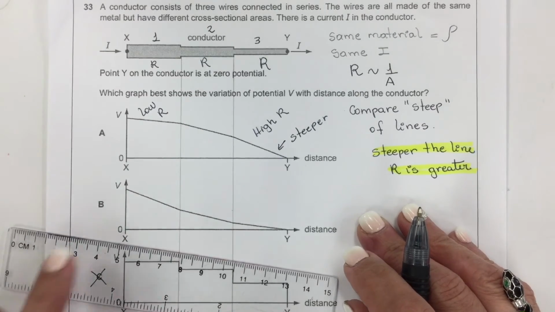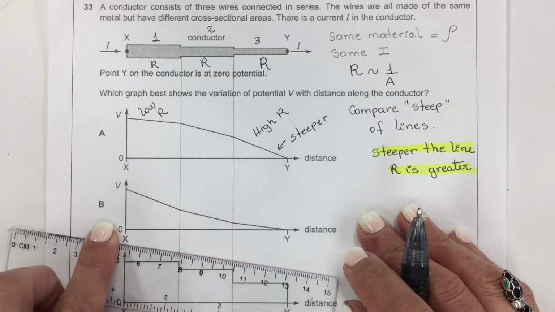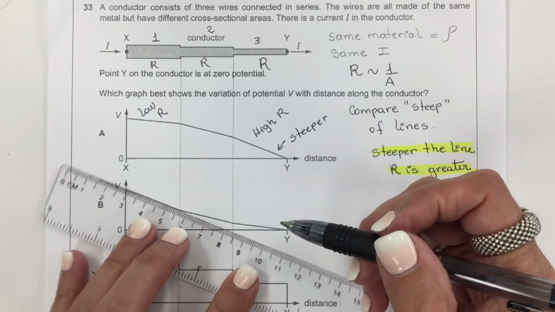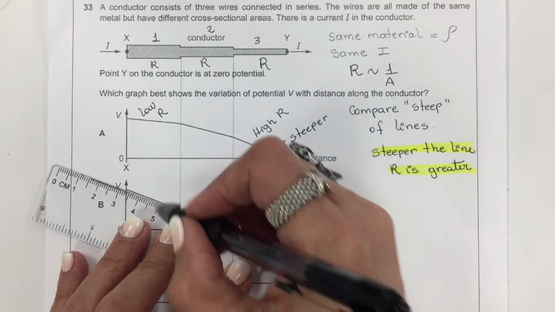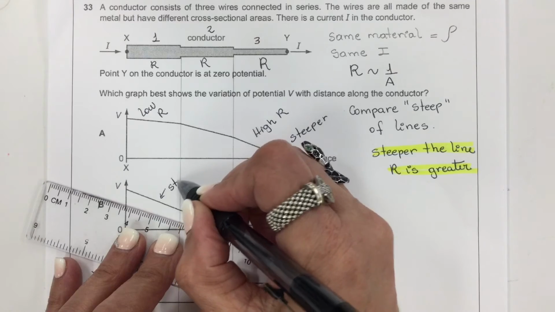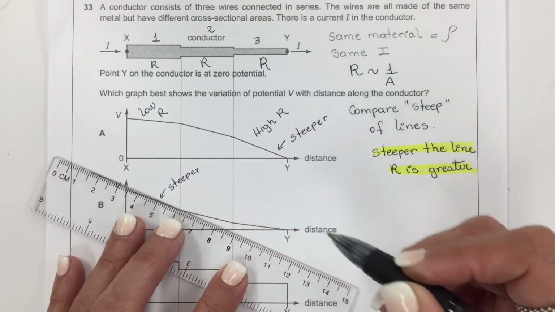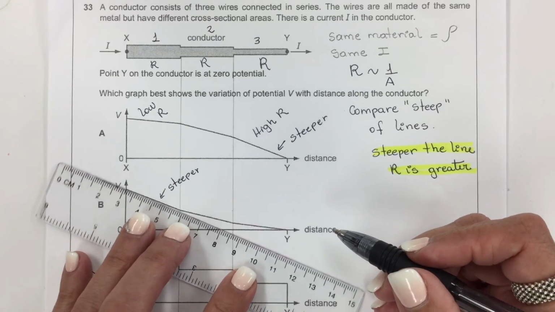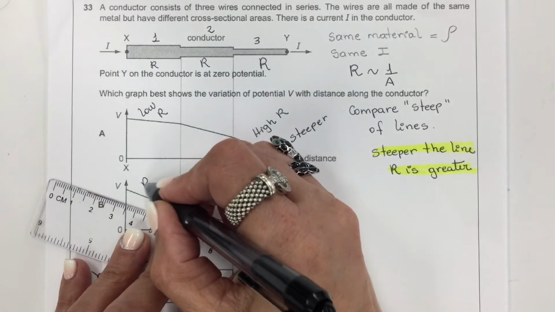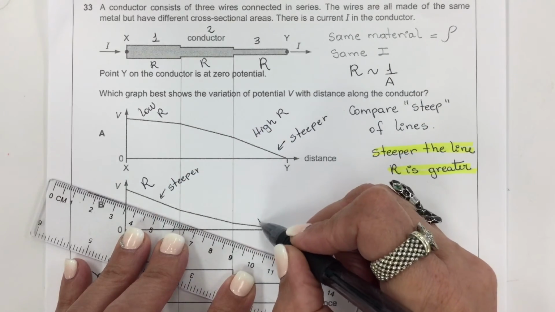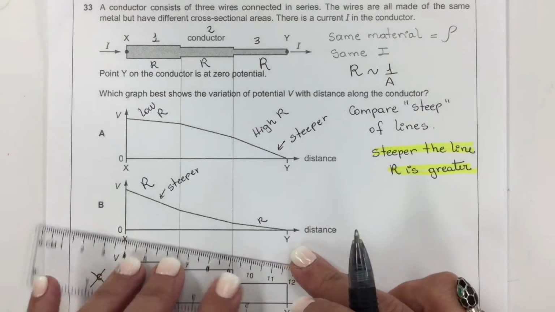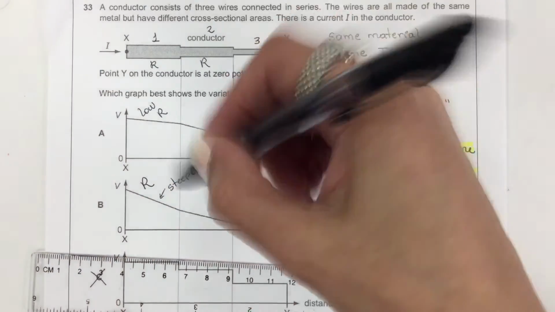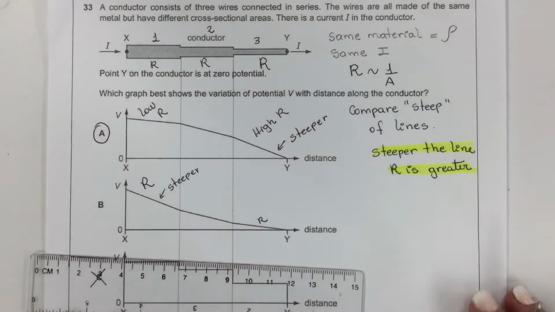Let's see what option B is showing. Let's compare the steepness of these lines. This one is the steeper, compared with this one, for example, which is less steep. So this is showing that the R here is greater and R here is smaller, which is not what's going on here. So my option for this question is option A.